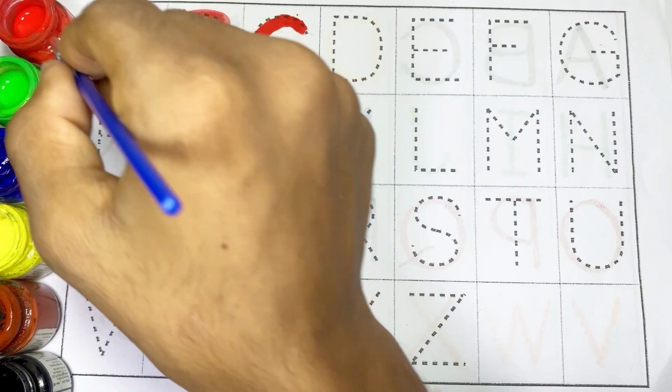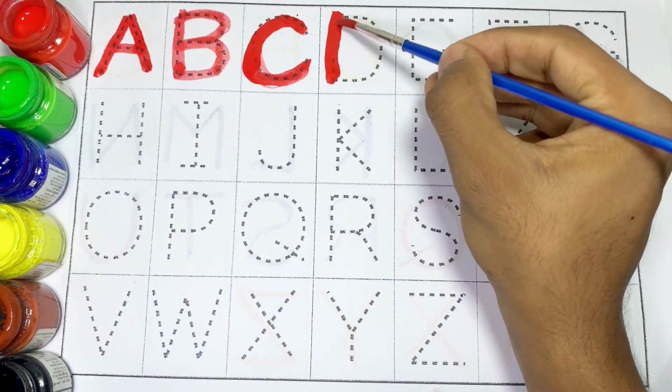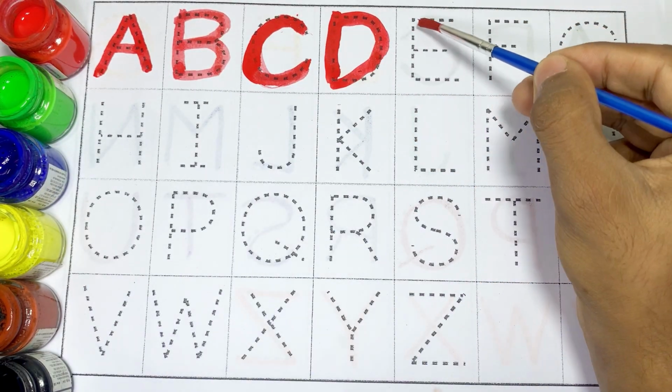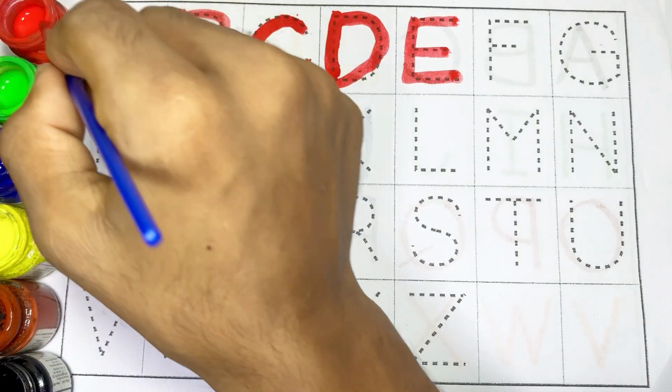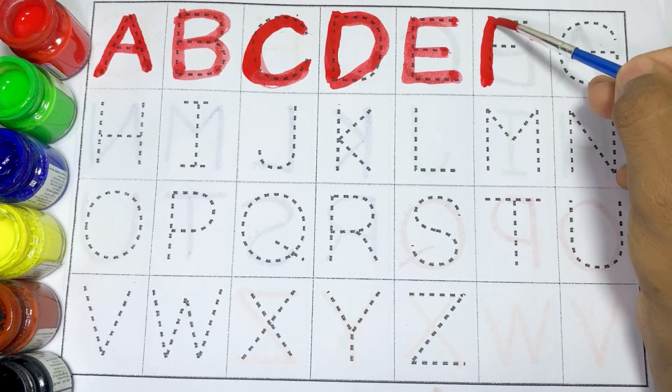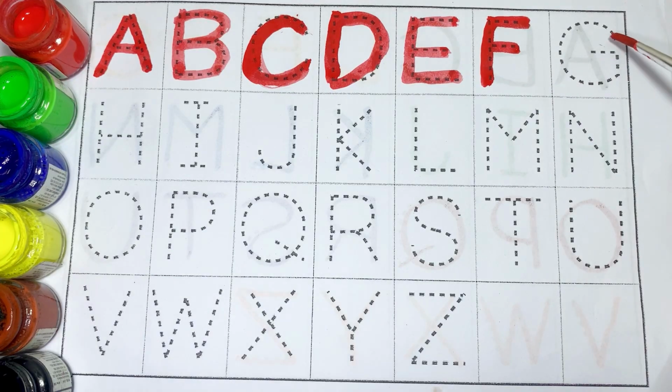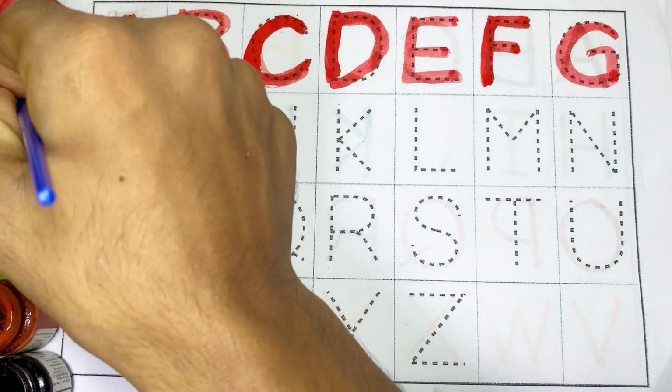C for cat. D for dog. E for elephant. F for fish. G for goat.